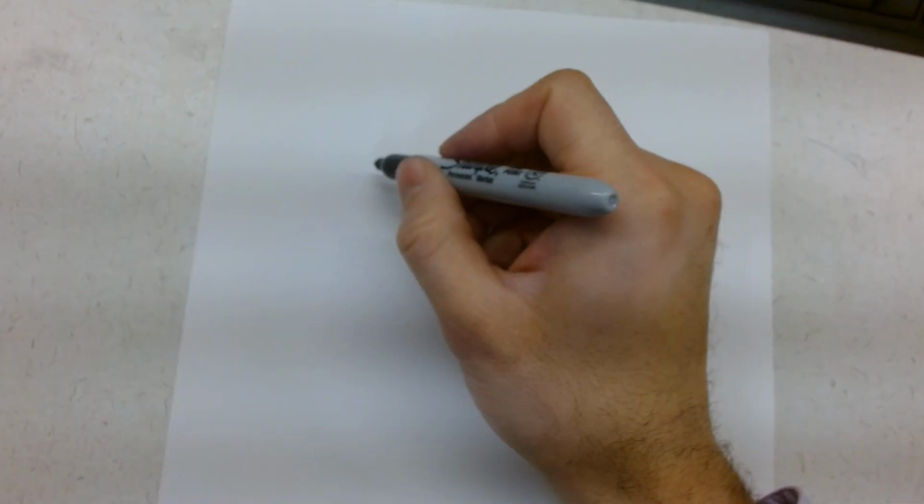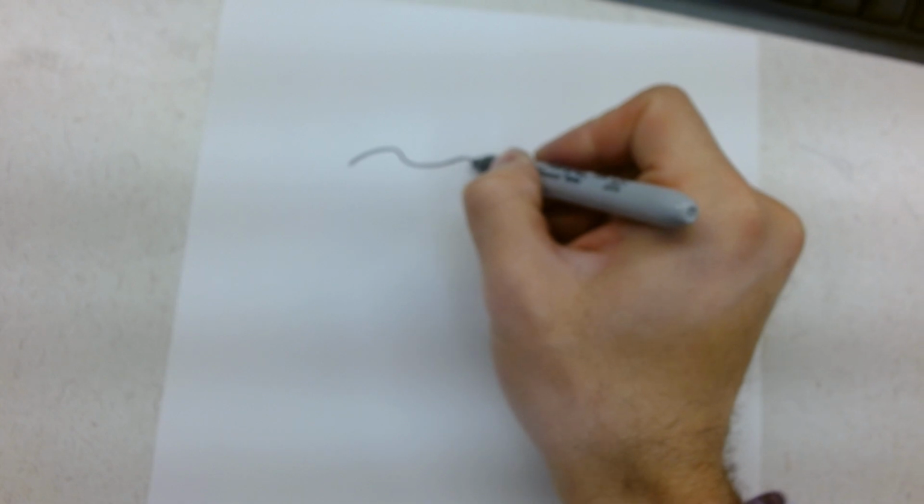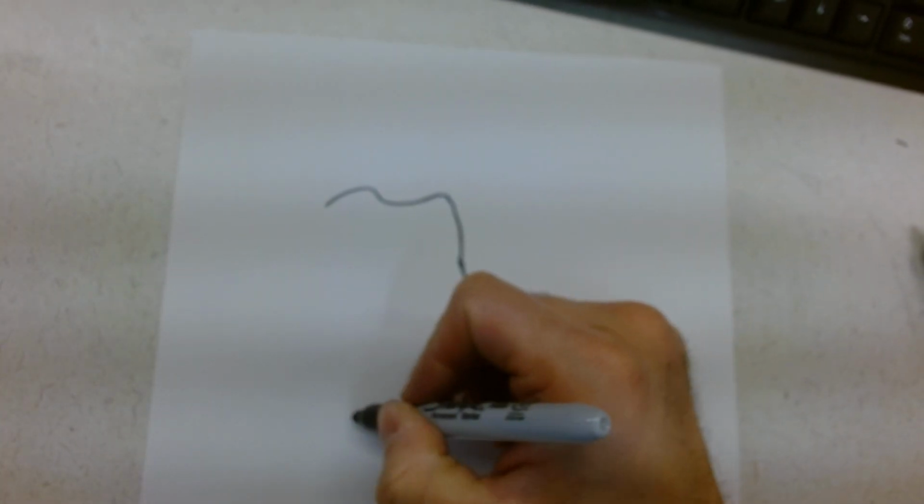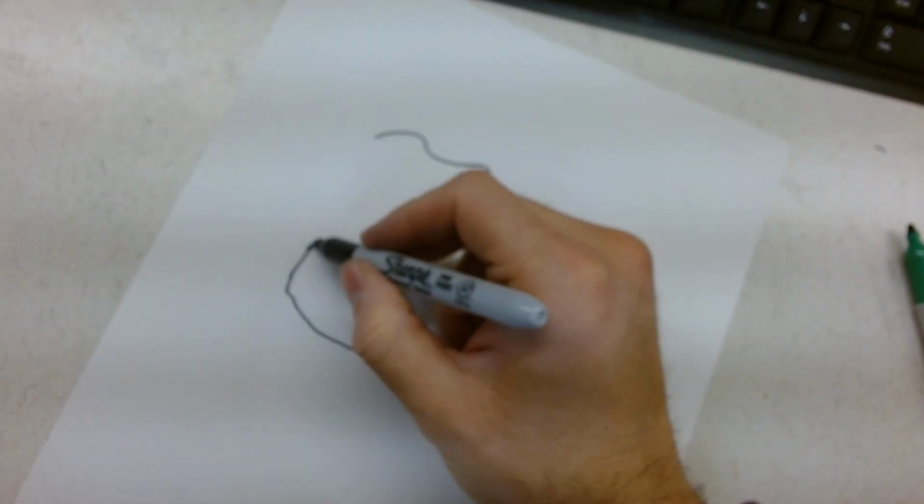Hi class, we're going to be taking a look at the plant cell now. The plant cell is going to be different than the animal cell. There will be some similarities, but also some important differences. So just like the animal cell, we're going to start with a cell membrane.